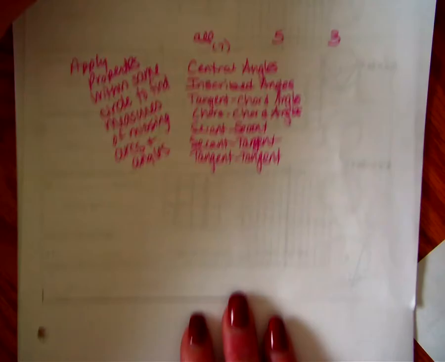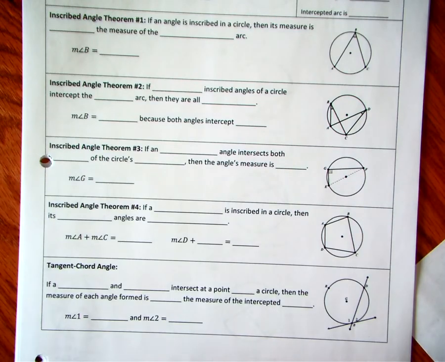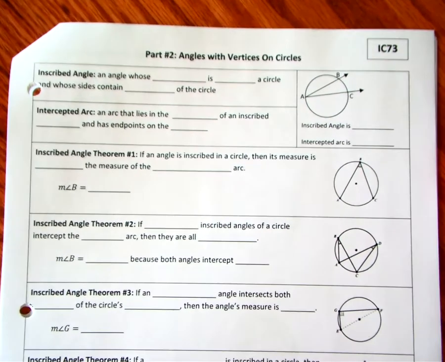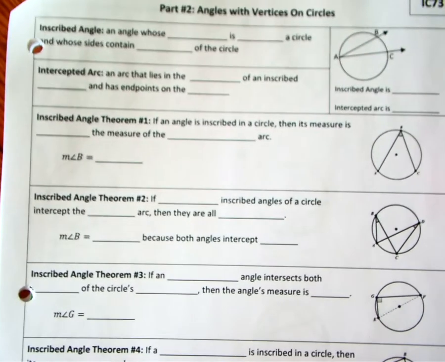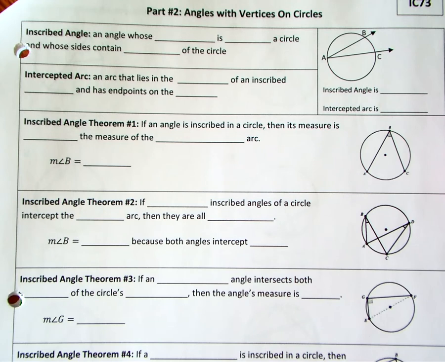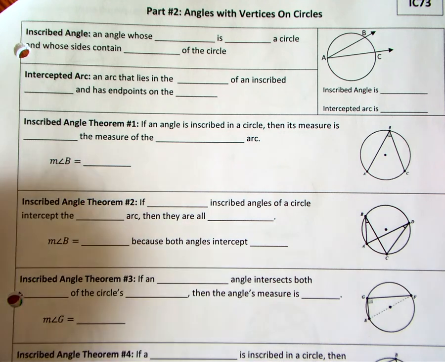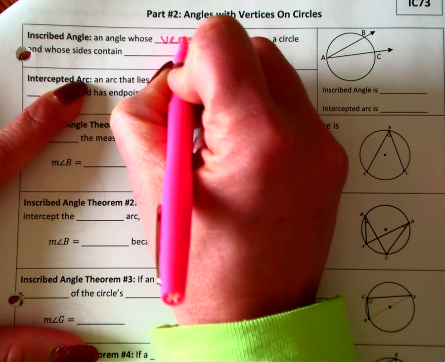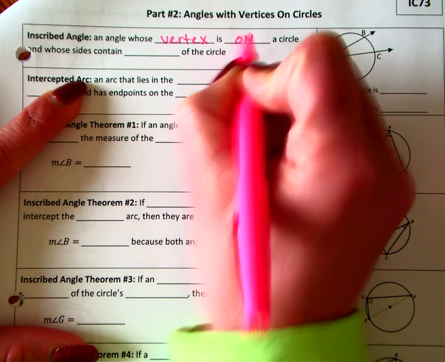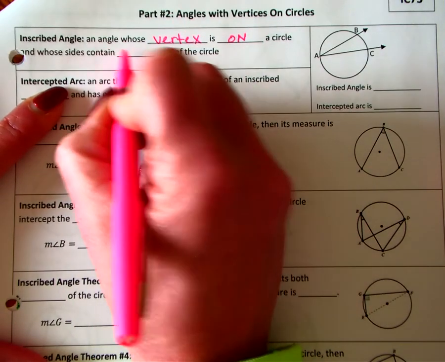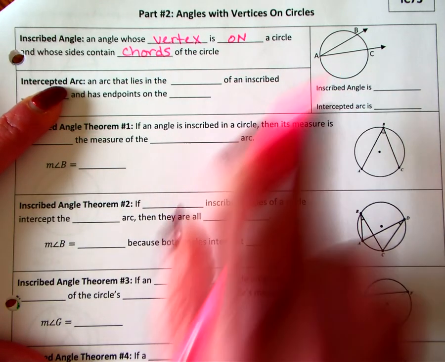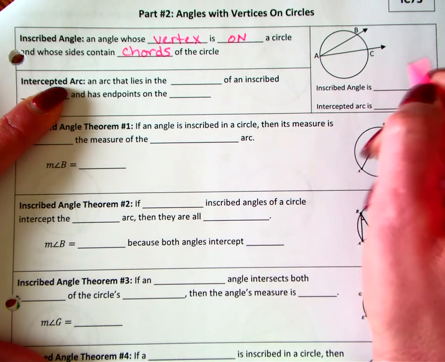Okay, so our in class 73, here we go. All right, so got a page of some terminology and theorems here to start with. So an inscribed angle is an angle whose vertex is on a circle and whose sides contain chords of the circle. So in our example here, the inscribed angle would be angle A.